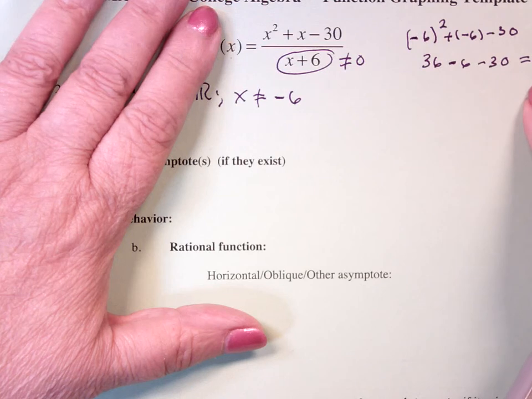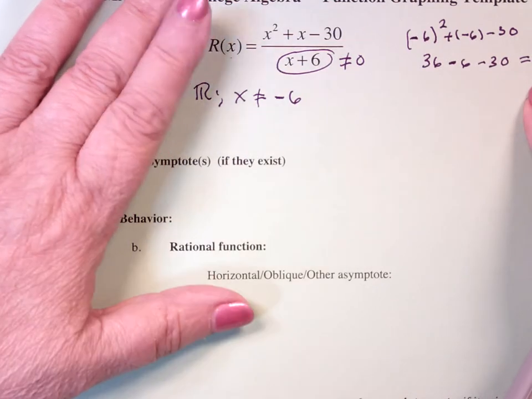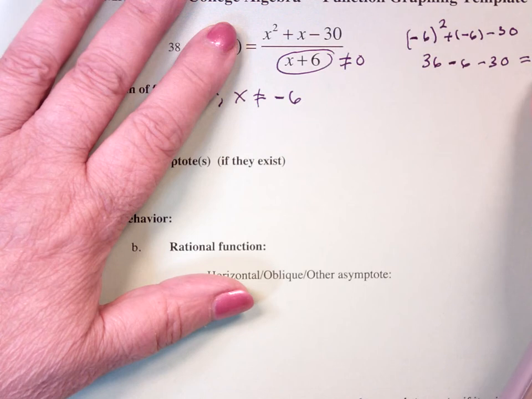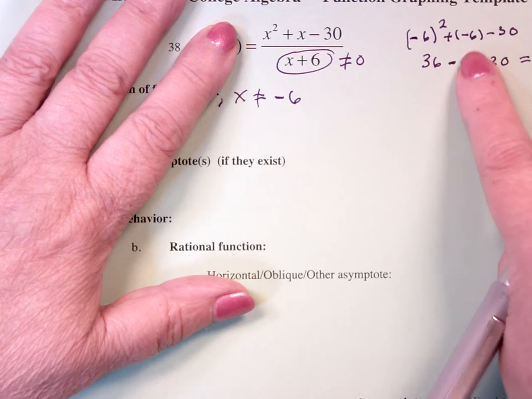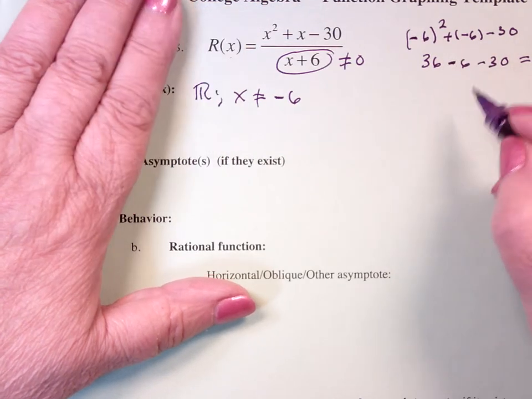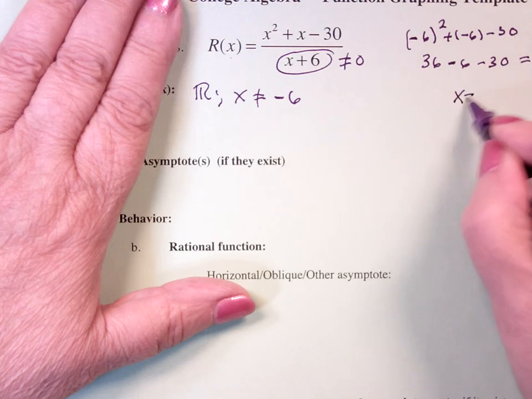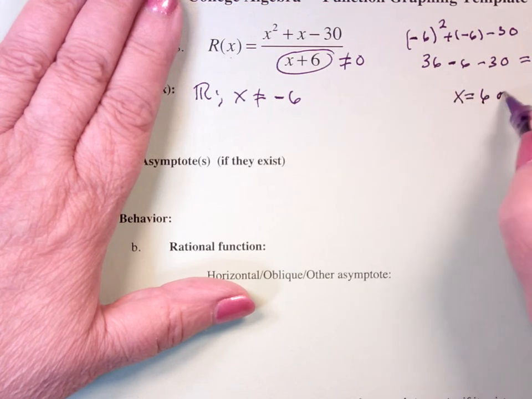Now, since I have 0, the remainder theorem basically says that x equals negative 6 is a 0, or x plus 6 is a factor.